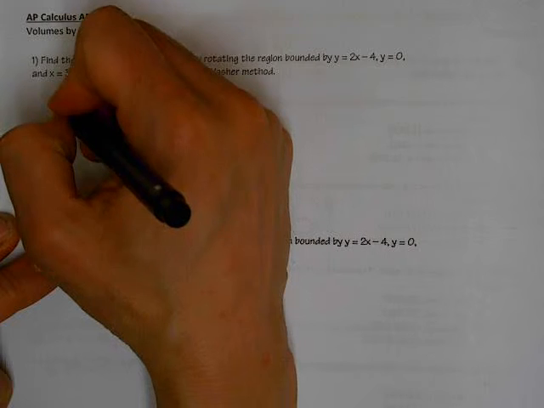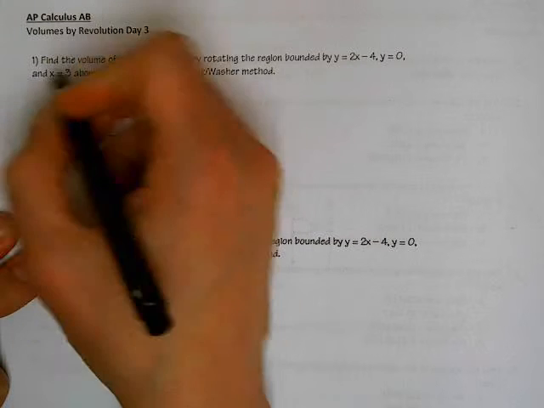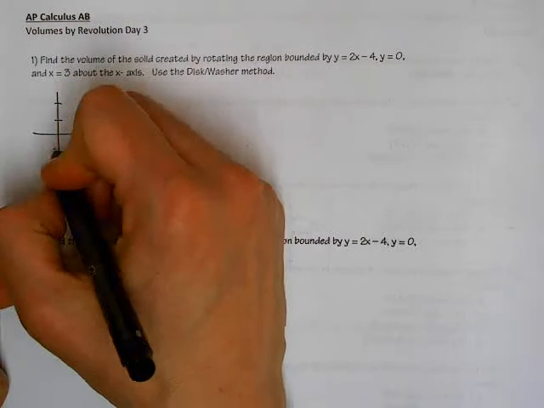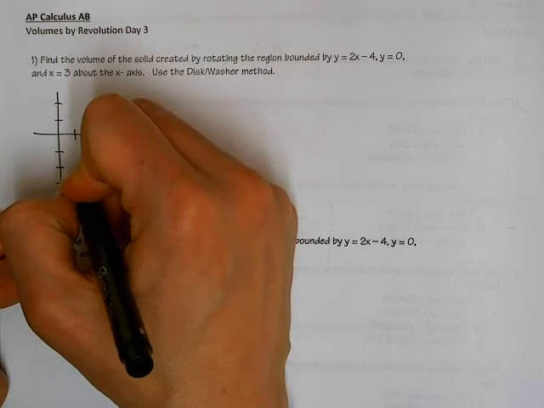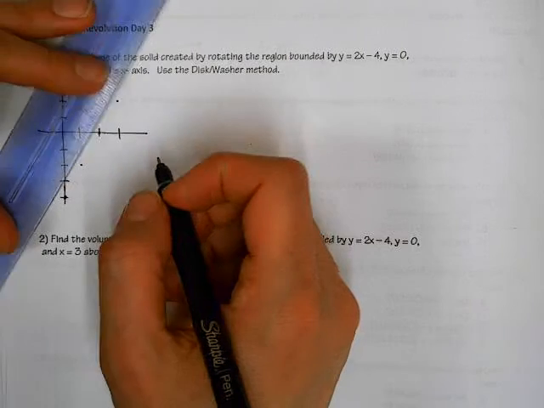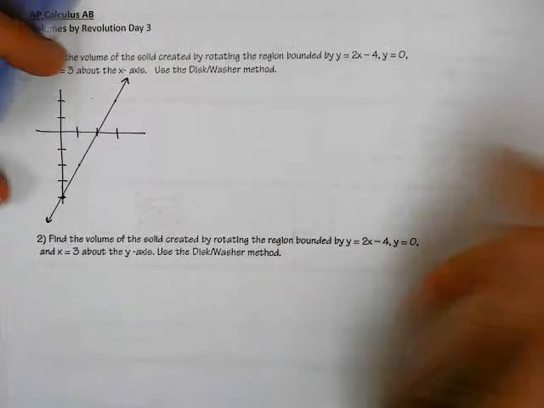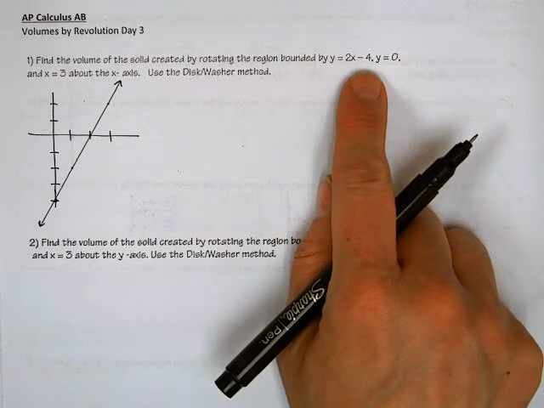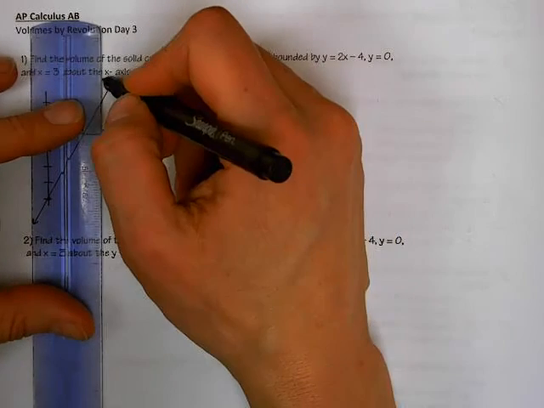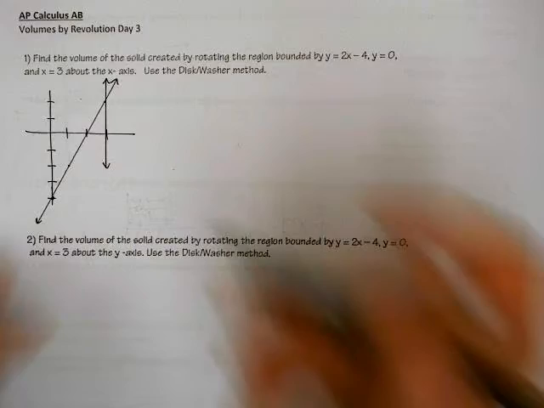So 2x minus 4. Okay, so my y-intercept is negative 4, up to over 1 each time. All right, so I've got my line. There's my line, y equals 2x minus 4. I'm graphing y equals 2x minus 4, y equals 0, so the x-axis, and the line x equals 3. So those form my boundaries, and I'm revolving about the x-axis here.